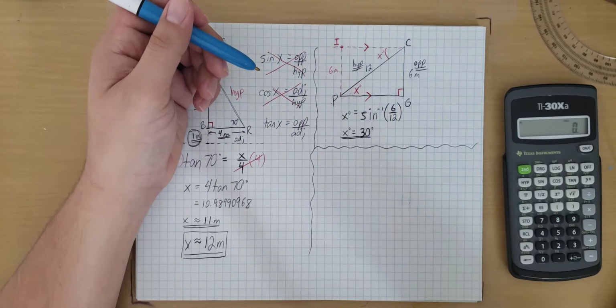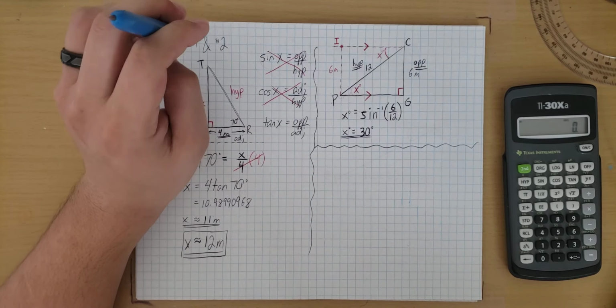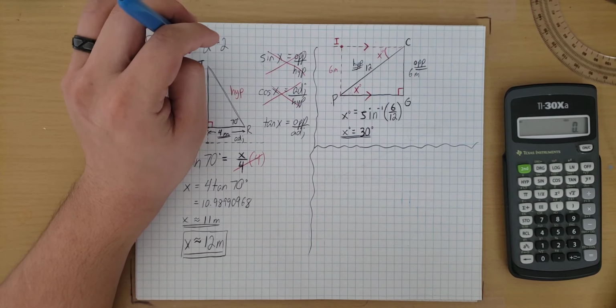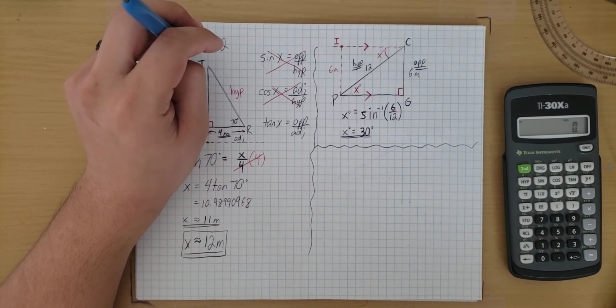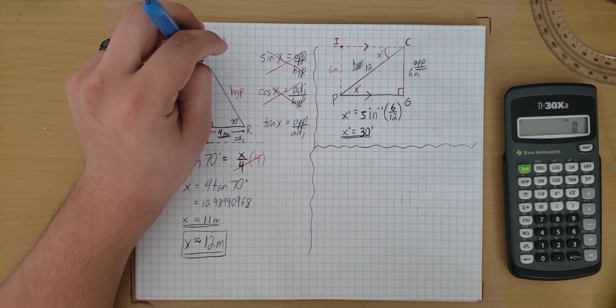Number 1 on page 6 says, an amateur astronomer sets up her telescope in the center of a circular field. The field is surrounded by trees 20 meters tall. The tripod holding the telescope pivots 1 meter above the ground. What is the lowest angle of elevation to the nearest degree at which the astronomer can observe a star?